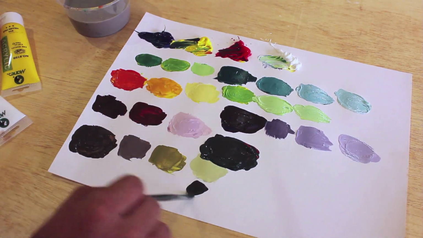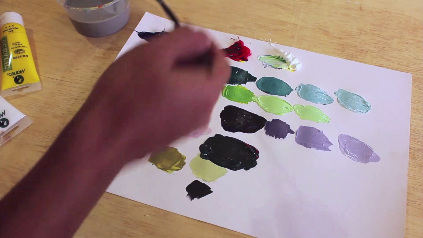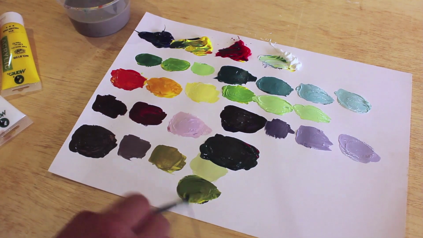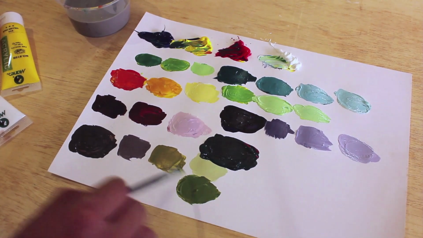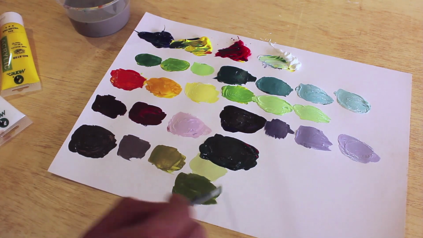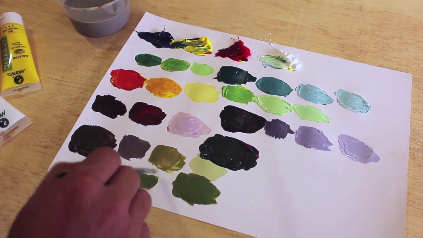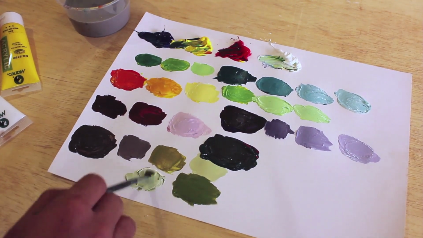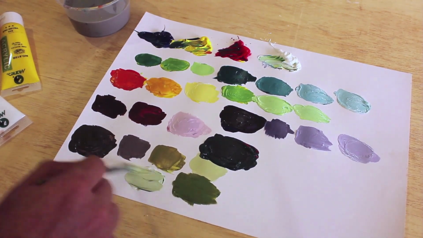If you add more yellow, see, this one is olive green. If you add titanium white, the light shade of green.